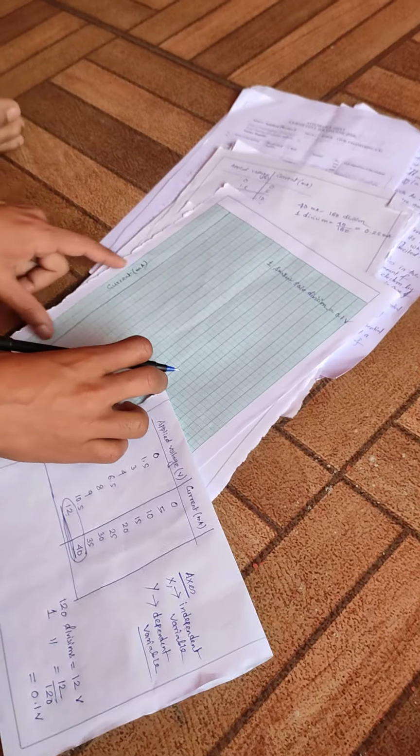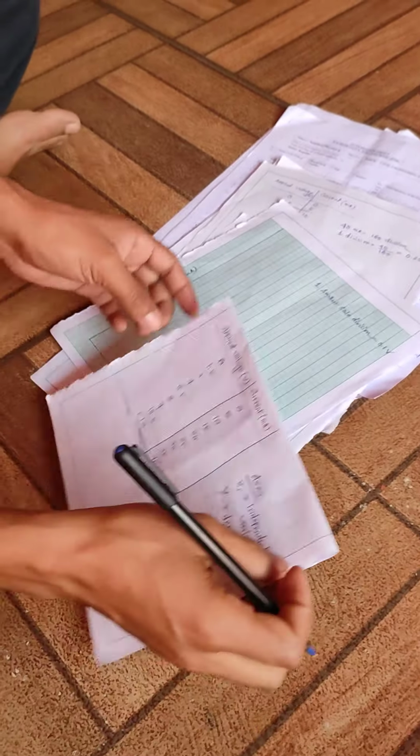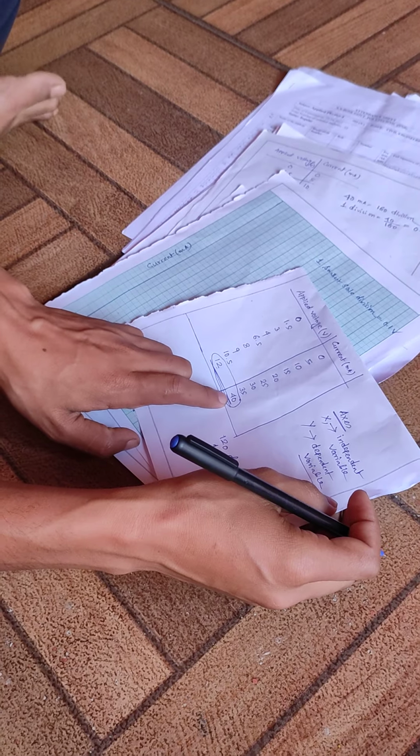Similarly, we will choose the scale for the y-axis also. For the y-axis, look carefully, the maximum value is 40.